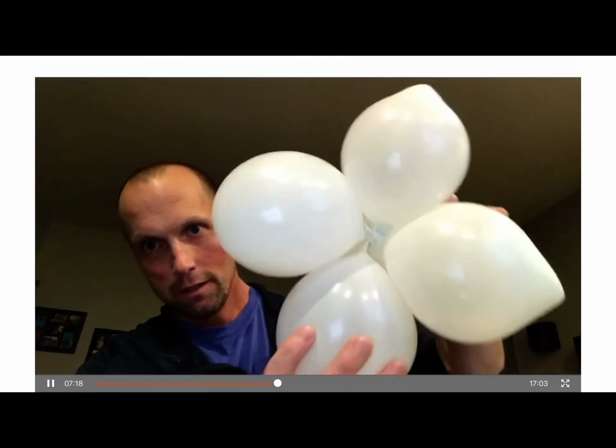Okay, on to AB5 molecules. AB5 molecules all have electron domains of 5. They all have this electron domain geometry of trigonal bipyramidal, 3 on the bottom, 2 on the top. I got the weirdest shaped balloons ever. Finally got a normal one right here. First one.